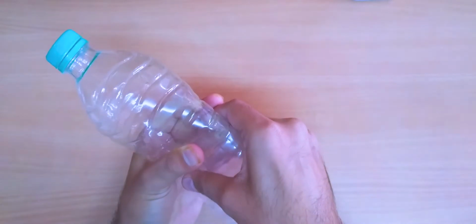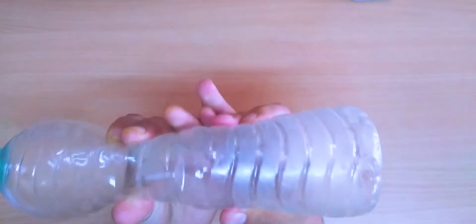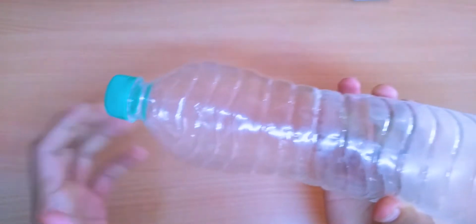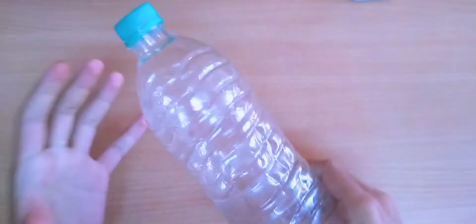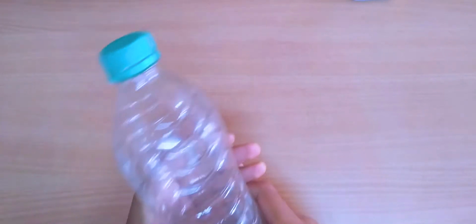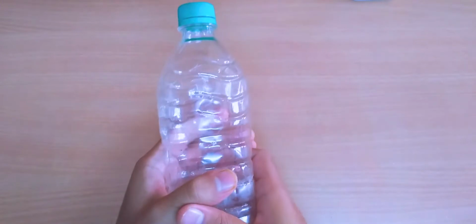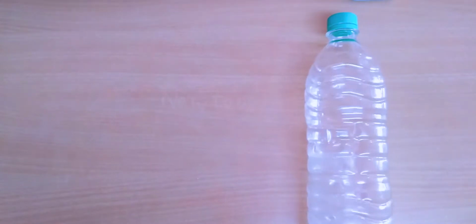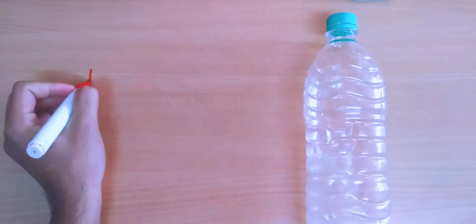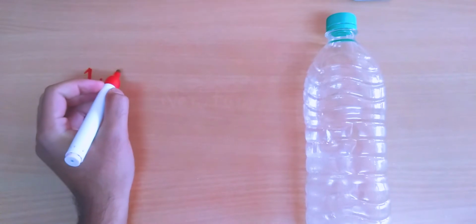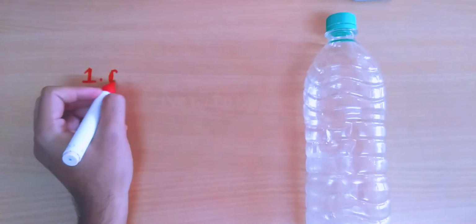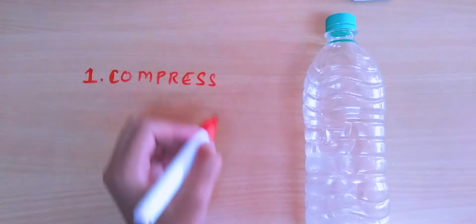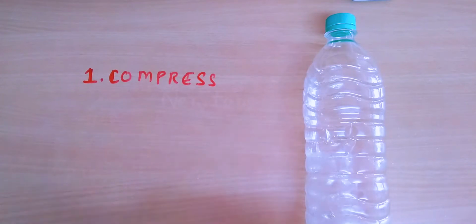By doing so, I'm actually reducing the size of the bottle, or reducing the volume of air inside this bottle. So I'm actually trying to compress the air inside this, and that is one of the effects of force. So I'll quickly start listing the effects of force. So the first one that I can observe here is I can reduce the size, or we can say I can compress air using force.